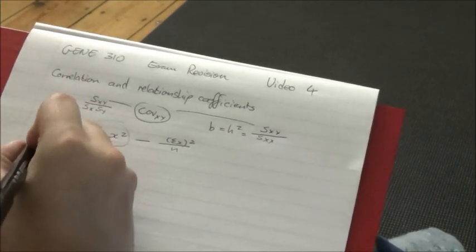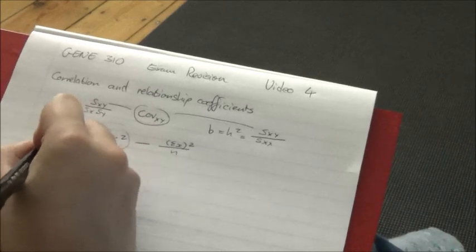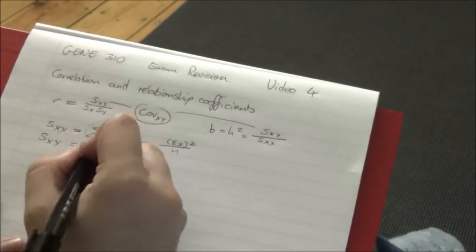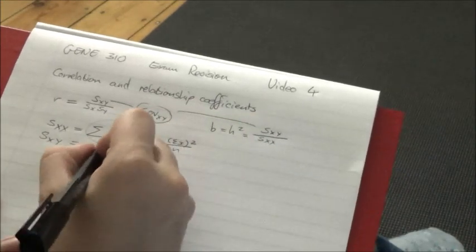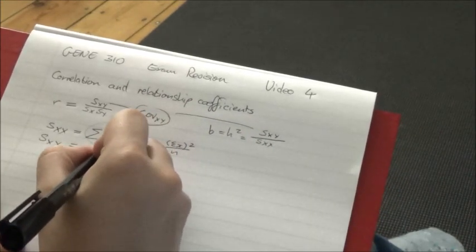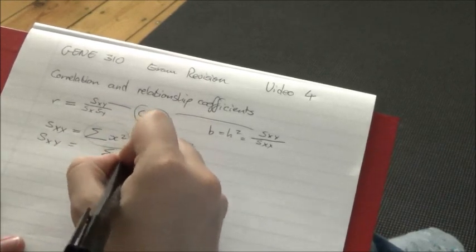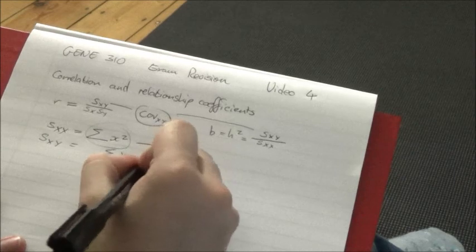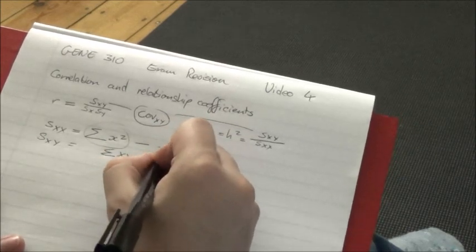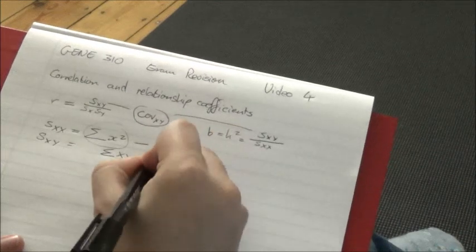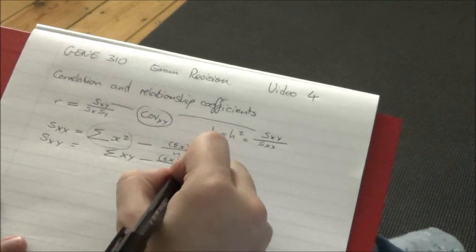Okay, your covariance, or your standard deviation of xy, is given to you as fairly similar. It's the sum of your xy values minus the sum of x times the sum of y, all over the total number of your values.